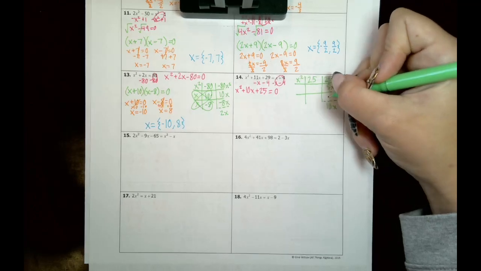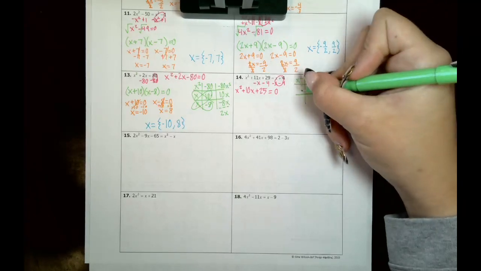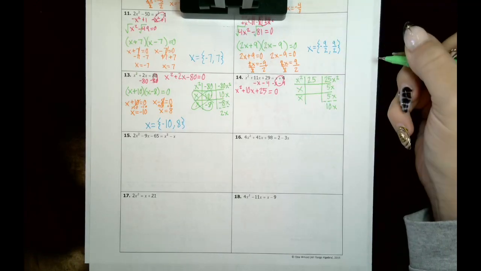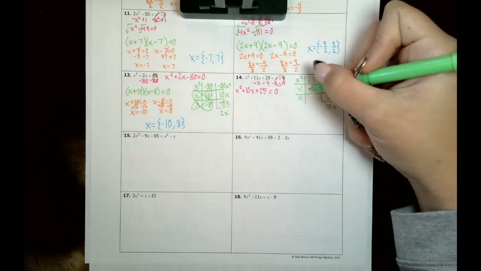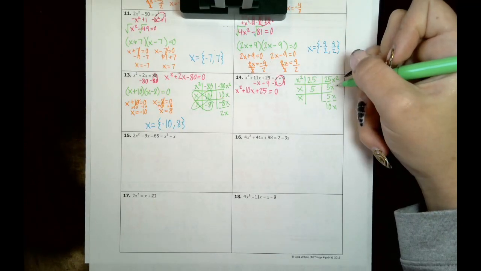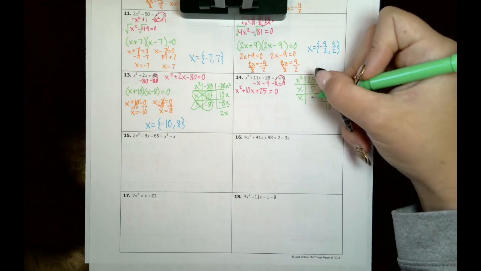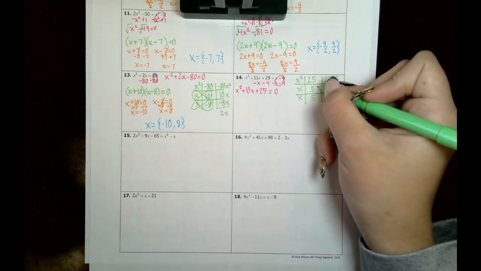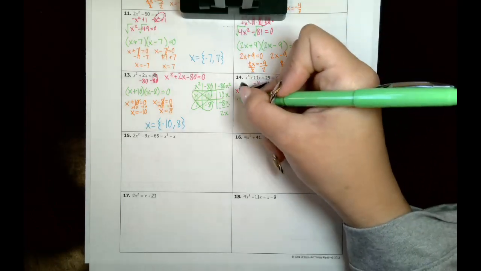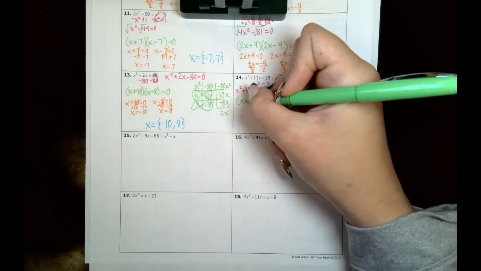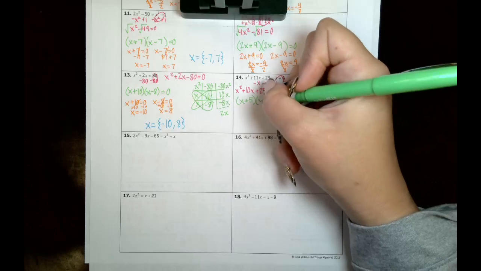So 5x, 5x, and x times x is going to give us x squared. So we're going to have x plus 5 and x plus 5.